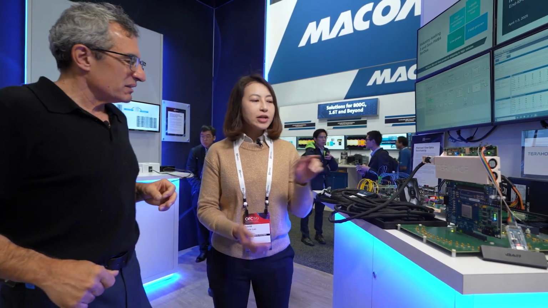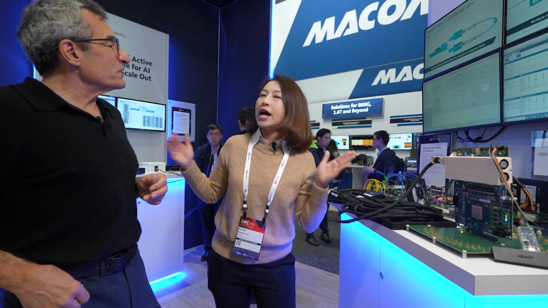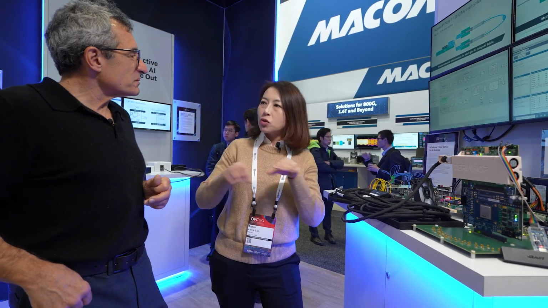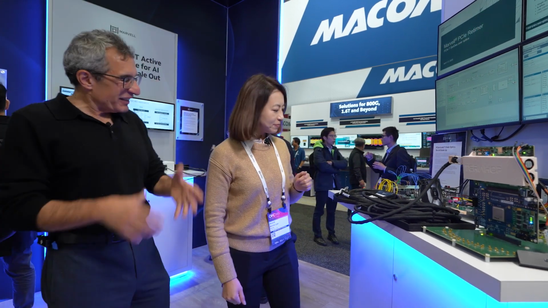That is correct. This can also be used for the host system to manage all the GPUs among multiple racks as well. So not only GPU to GPU, but also the CPU controlling all the different GPUs or accelerators across multiple racks. Excellent. Now over here, we have something slightly different.